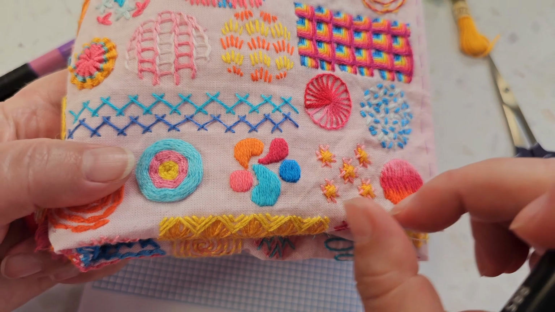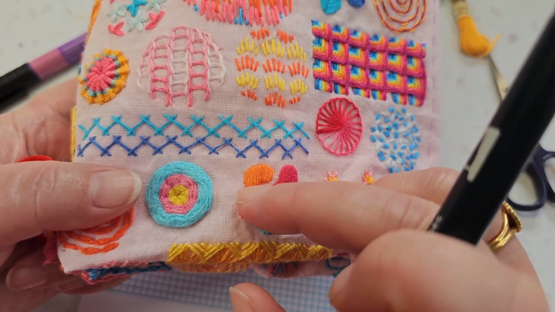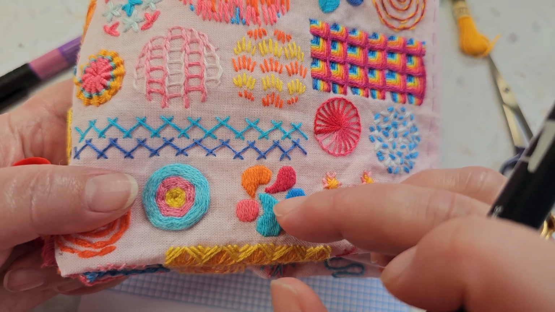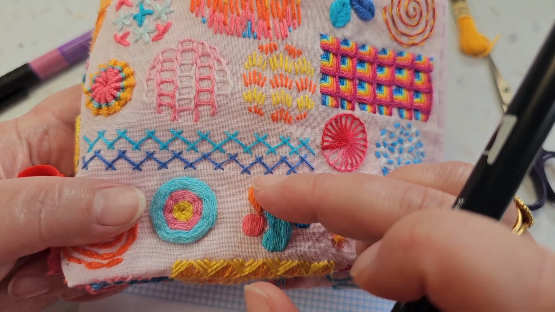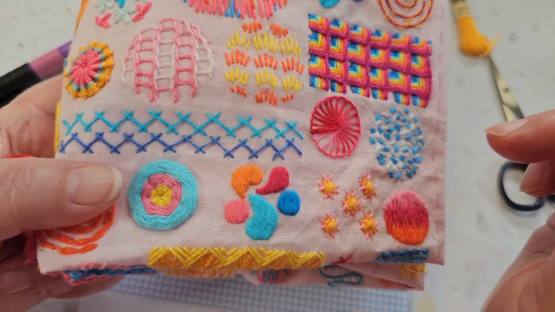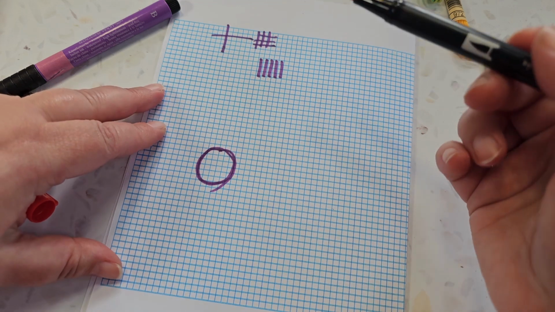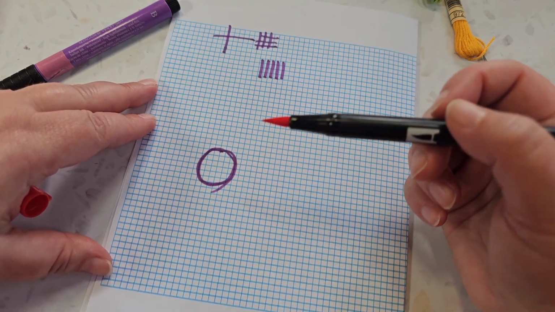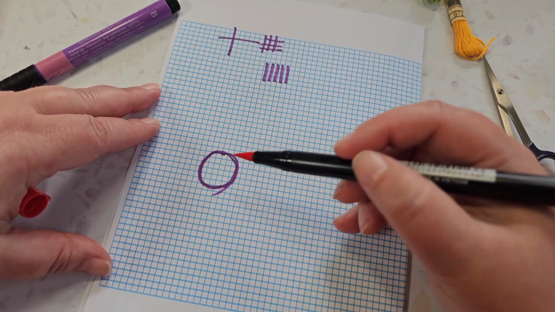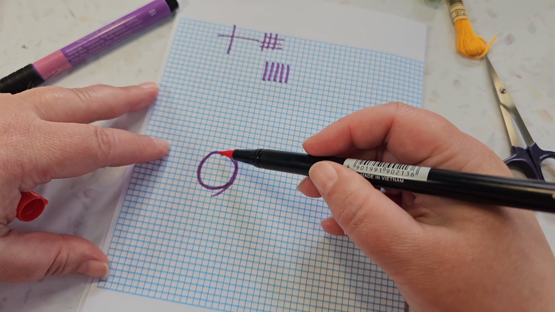If you look at this example here, these organic shapes here, the widest part is not right in the middle, but often it is in the middle. So let's take our circle here, and now I can see where I want to put my threads.